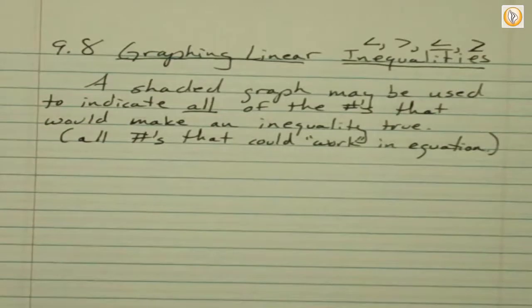So with regular graphing of equations, you have one or two numbers that would work in an ordered pair. In this case, there's going to be a whole lot that could work, because instead of saying y is equal to mx plus b, this is going to be y is less than or greater than mx plus b. So it could be all kinds of numbers that could work.